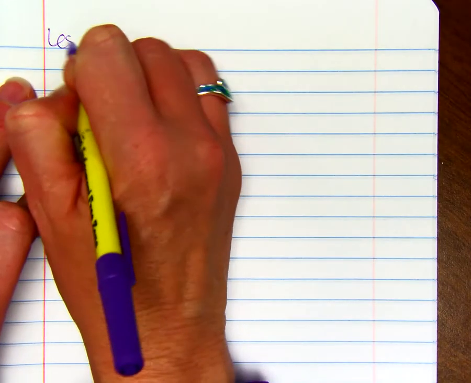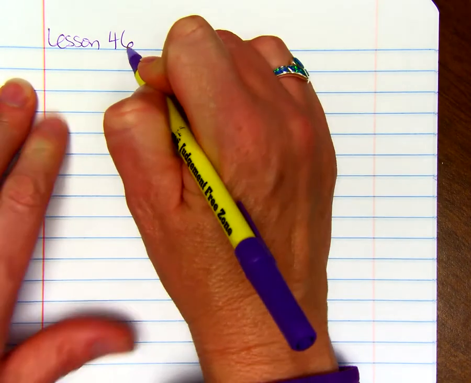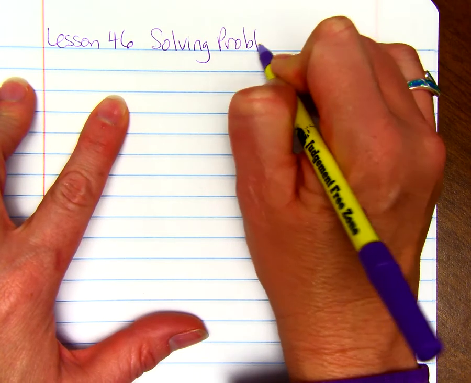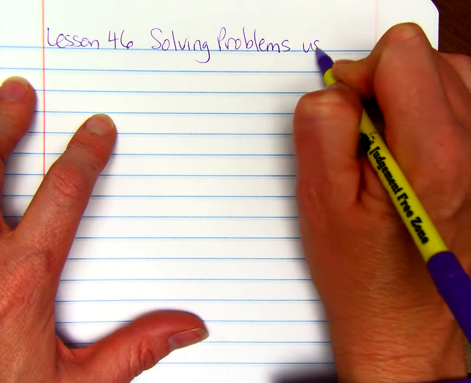Lesson 46, solving problems using scientific notation.